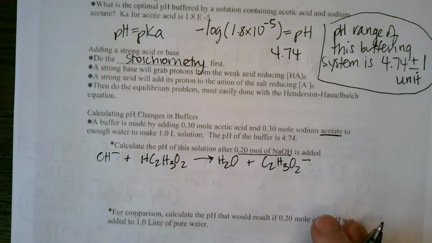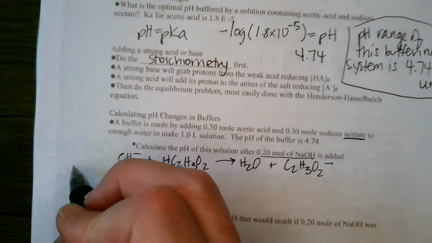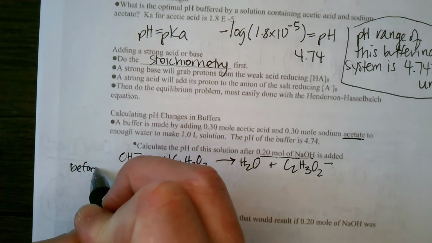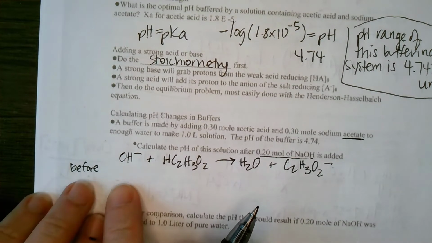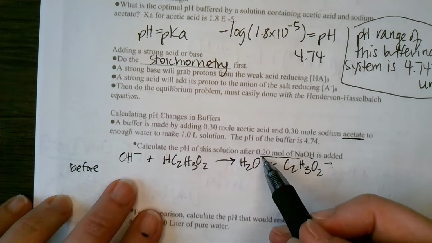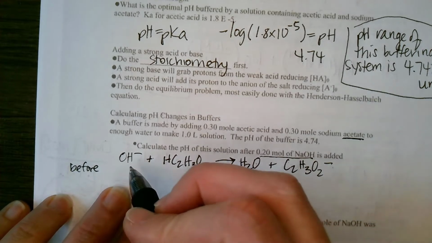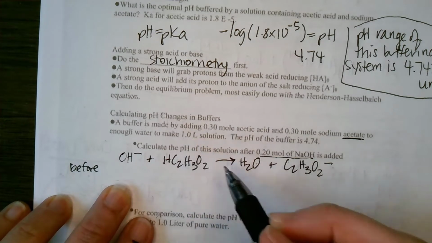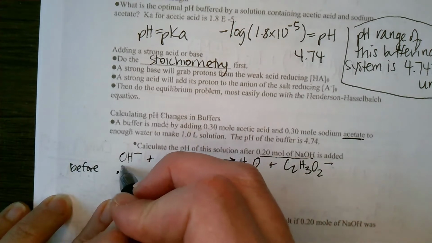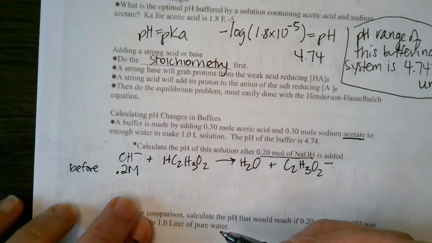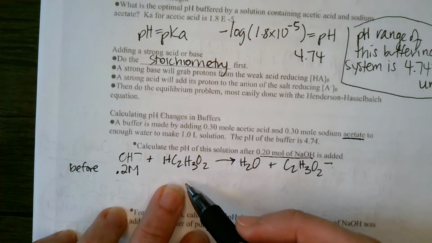Okay, now let's look at what we had before this reaction happened. So we were given 0.2 moles, which we know is in 1 liter solution, so 0.2 molar.